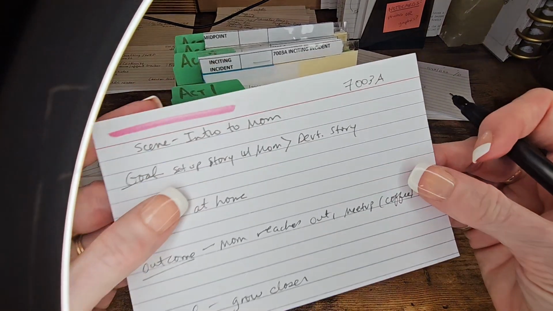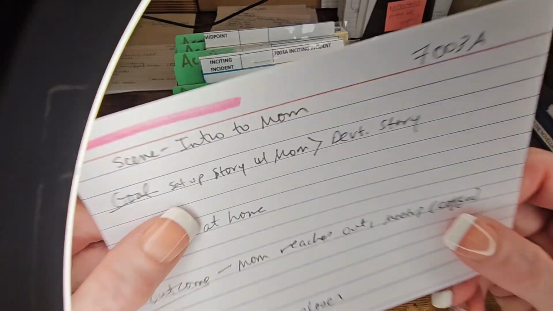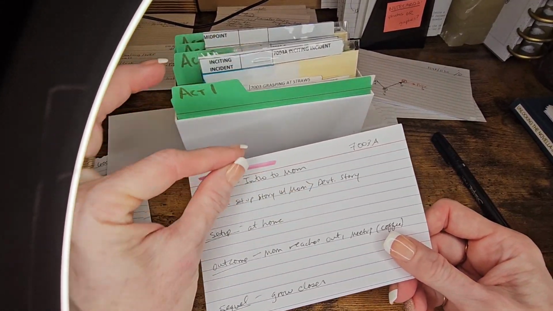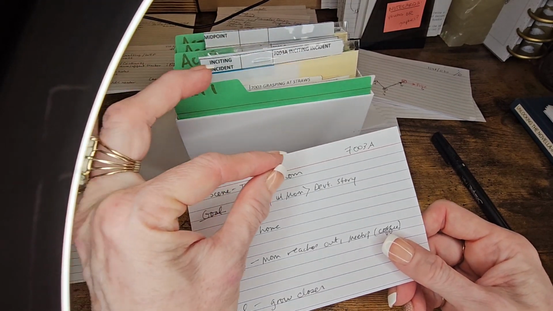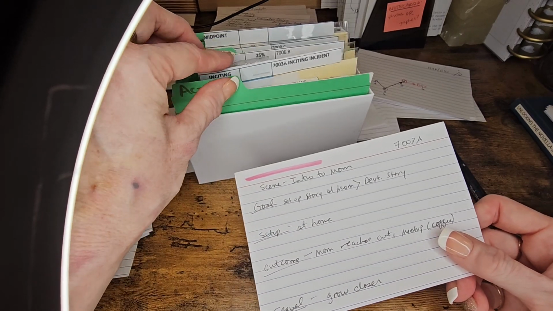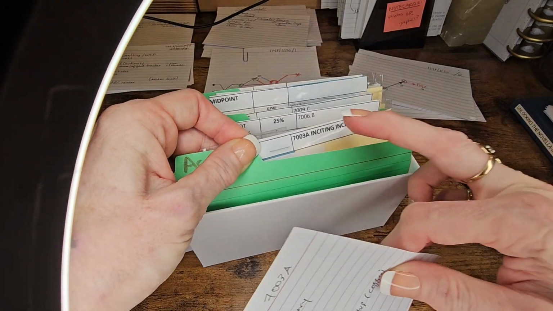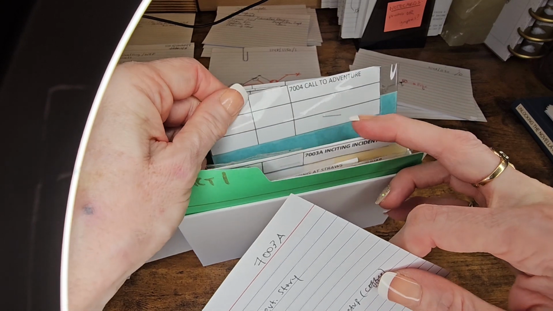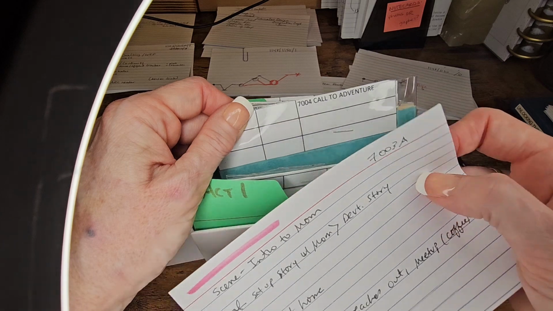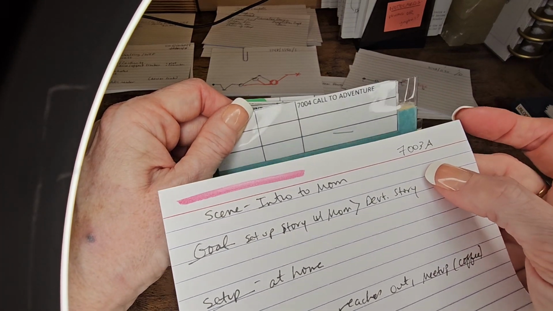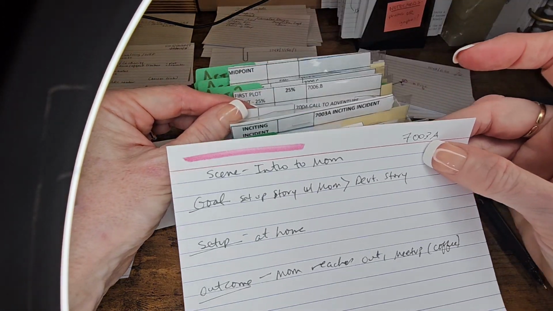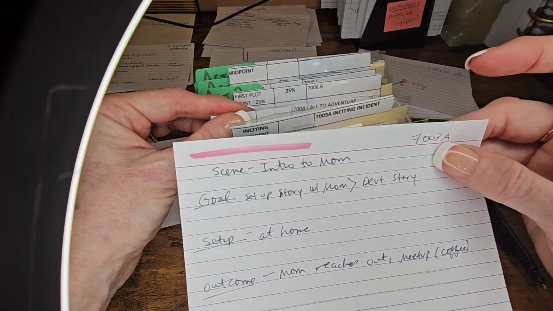Now, is it necessary to put the number on the card? No, it is not, because this card could move. After I write some more scenes in this introductory material in these early chapters, I might find that, you know what, this actually needs to go after the inciting incident, closer to what's considered the call to adventure, which is 7004. So you know what I would do? I would simply update my number if I wanted to and drop that card behind 7004. See? So these cards will move around based on how you intend to use them.